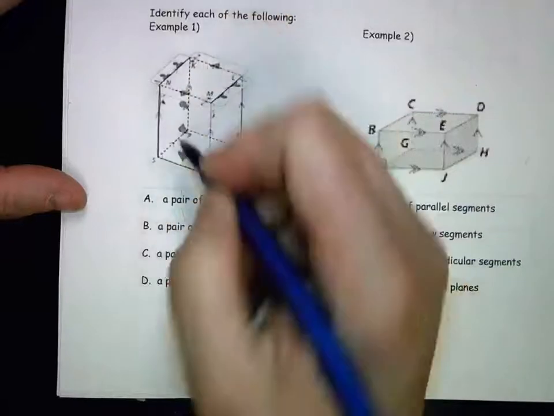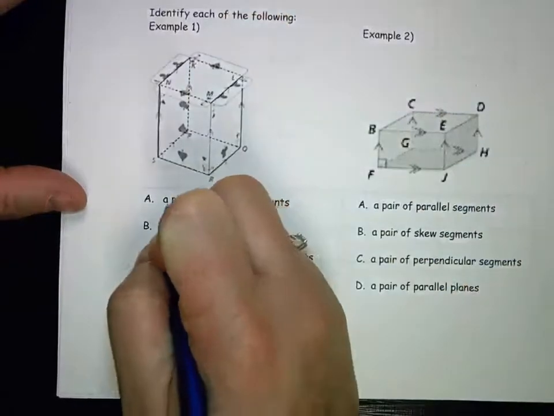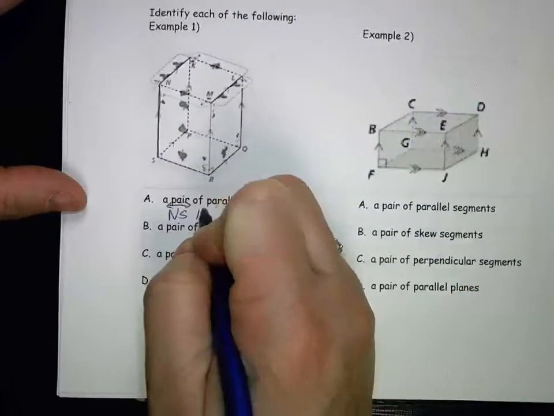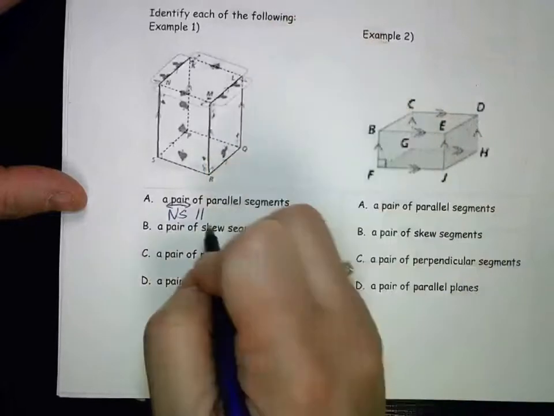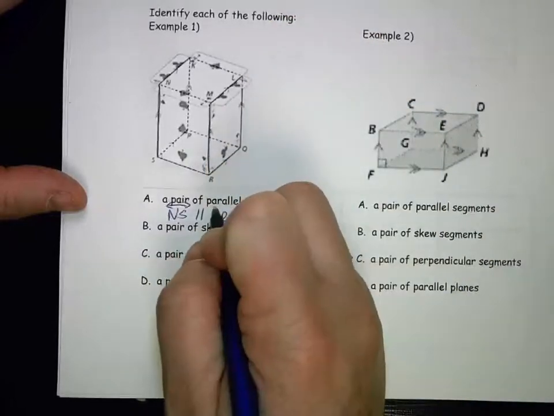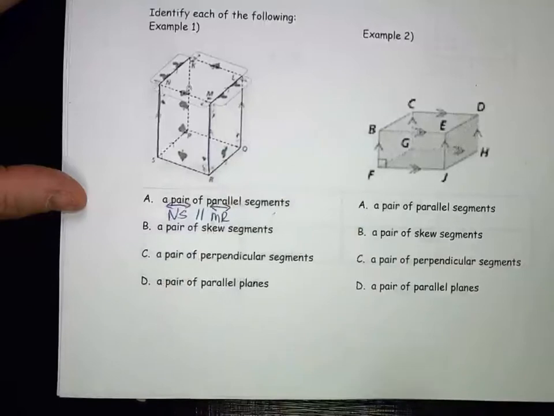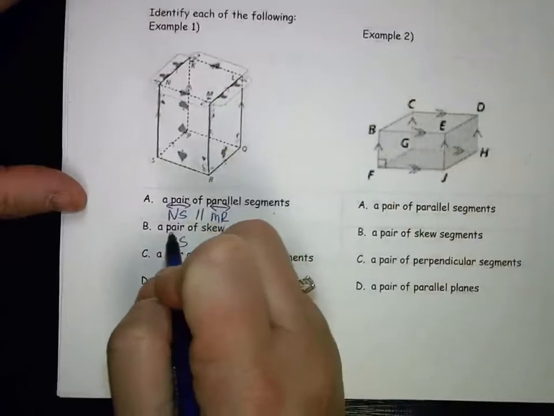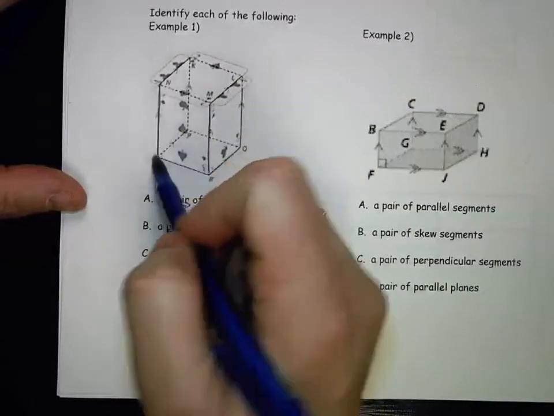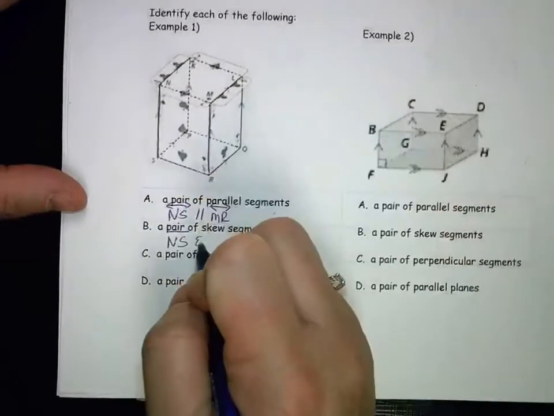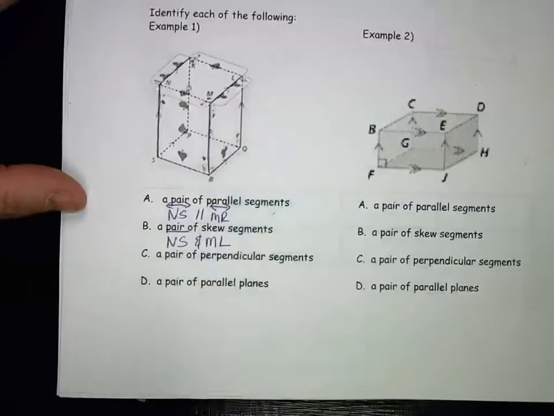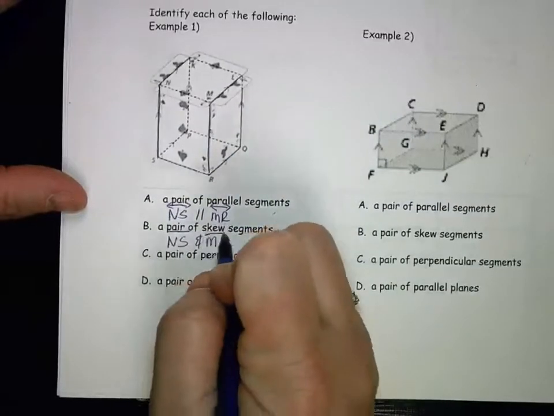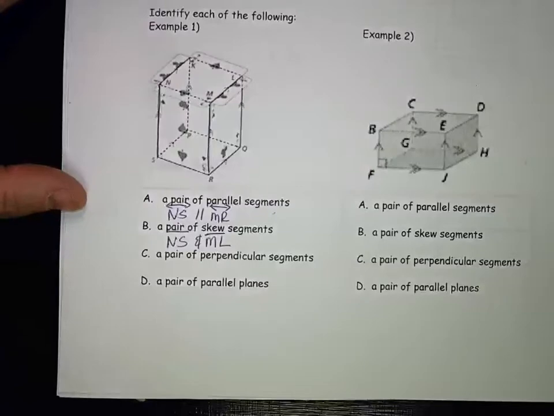This line right here is NS, and that is parallel right here to line MR. Skew segments, I'm going to use NS again, and NS is skew with ML, and I guess we wanted segments. So I'm going to put the segment symbol above that.